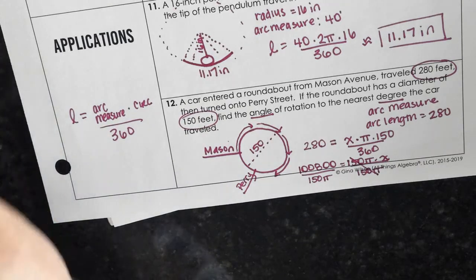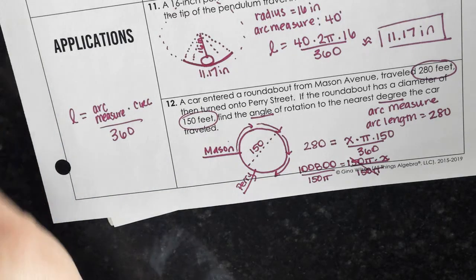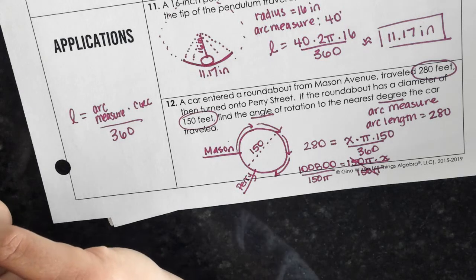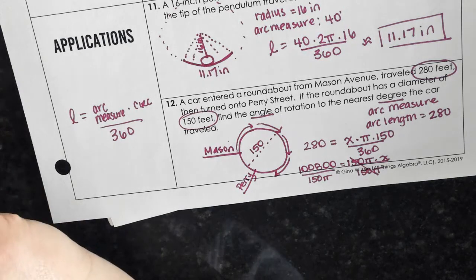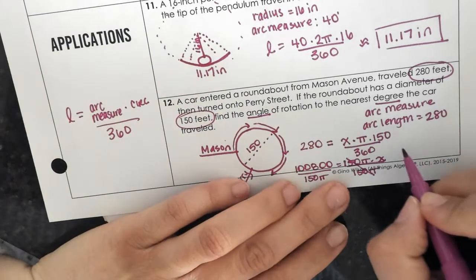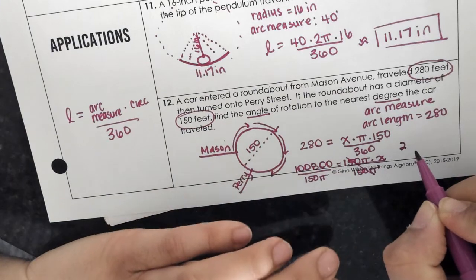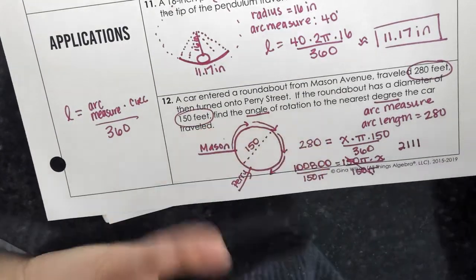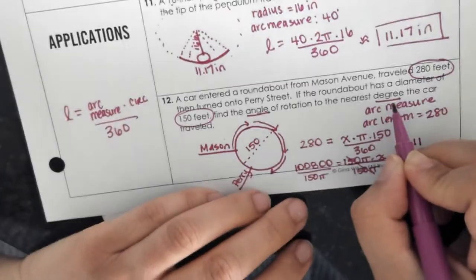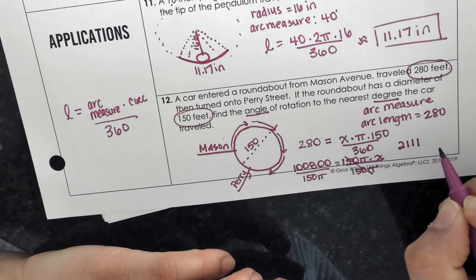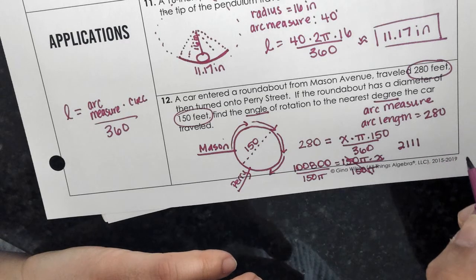And if I do that, I should get about 2,111. It says to the nearest degree, so no decimal places. So about 2,111 degrees.